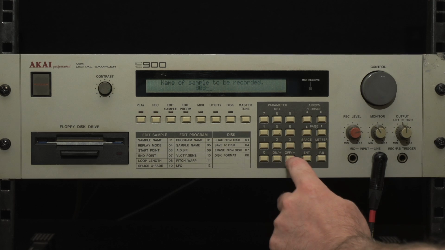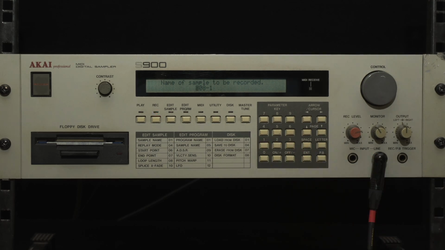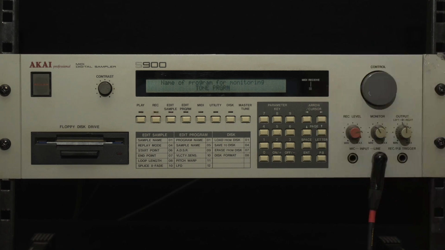Once we're finished, we just hit the ENT key on the keypad to enter in the new name. Hit the page down button to proceed to the next page, which is where you'll see the heading Name of Program for Monitoring with the word Monitor below it. Here you can select an already existing program for your new sample to be added into.